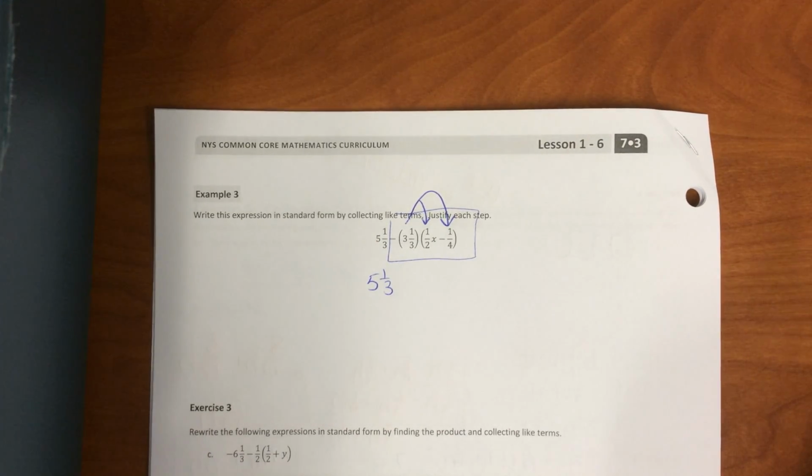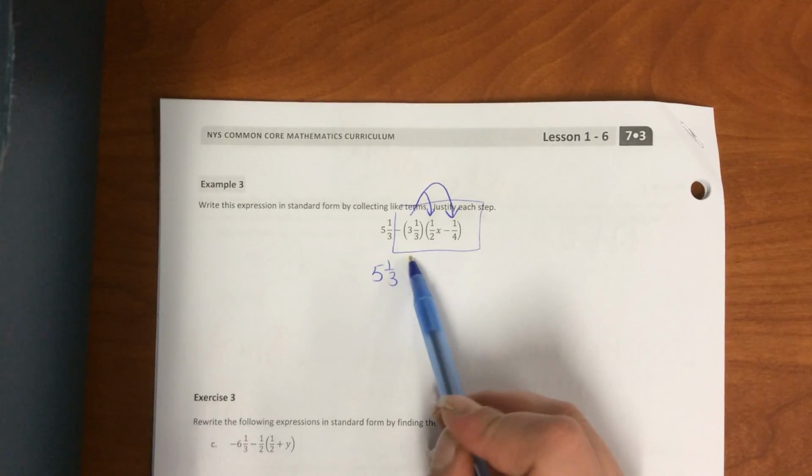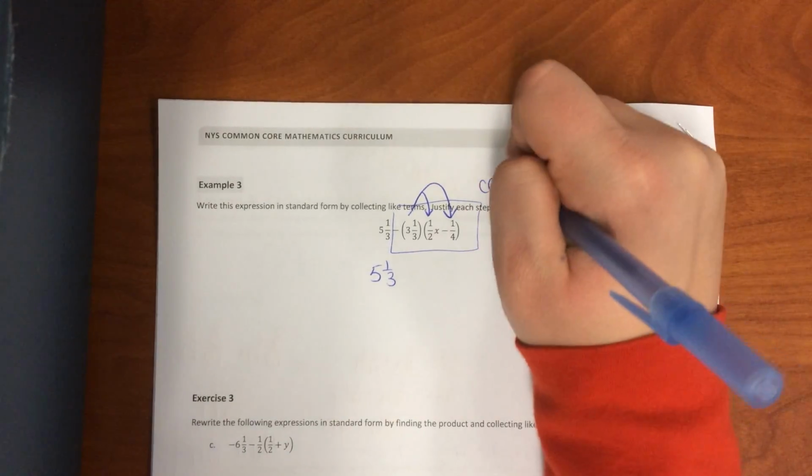And you may use calculators on this. So 3 1/3 times 1/2. Don't worry about doing this all by hand. Calculators are allowed.